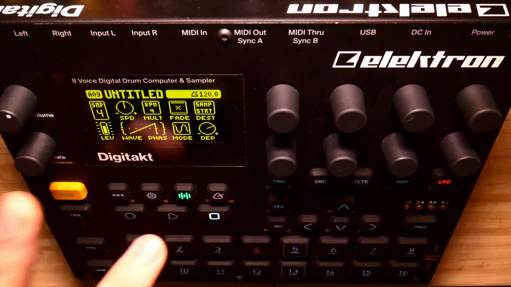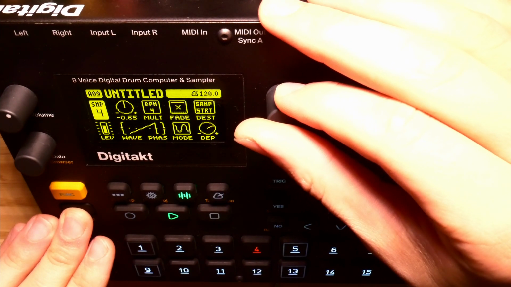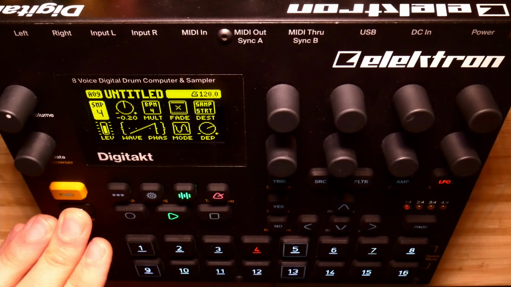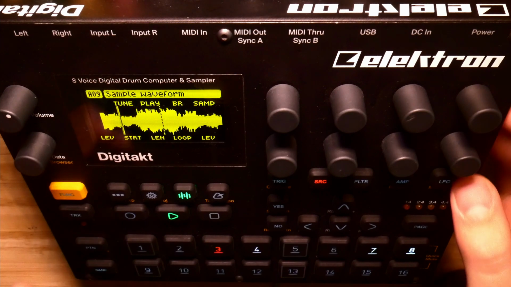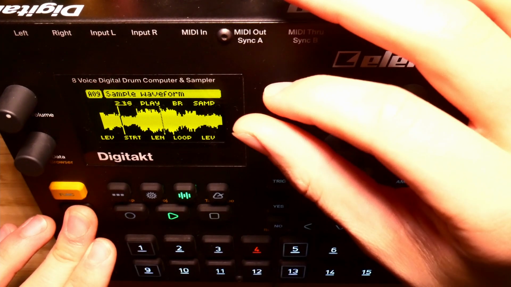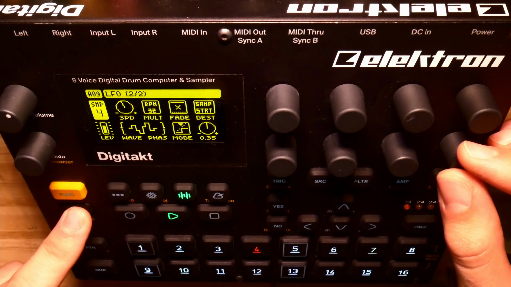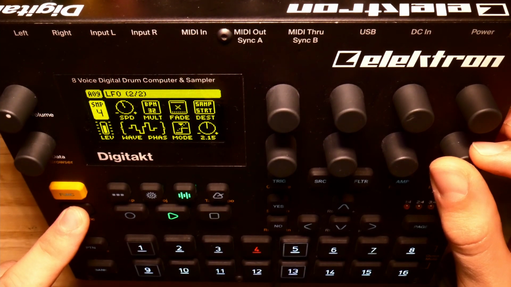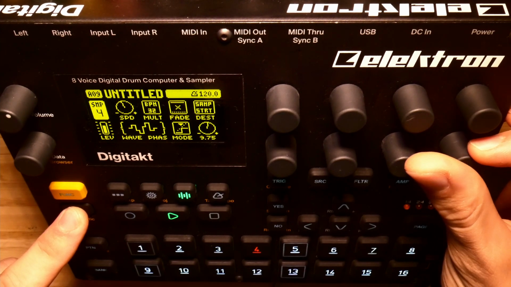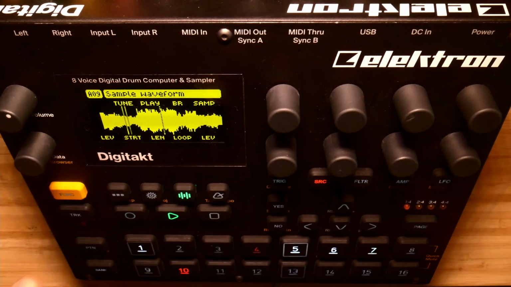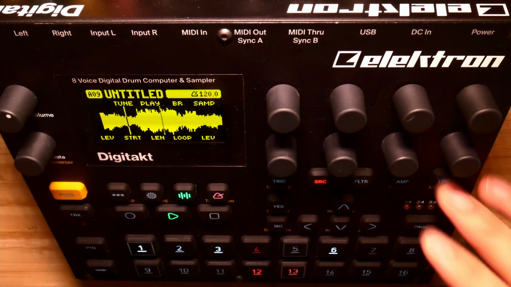So now if I press play, slow it way, way down. So 0 would be just infinitely staying in the same place, right? It's almost at 0. And now if I repitch it, and say add a crazy amount of random, you can see the start point is jumping all around within that range.